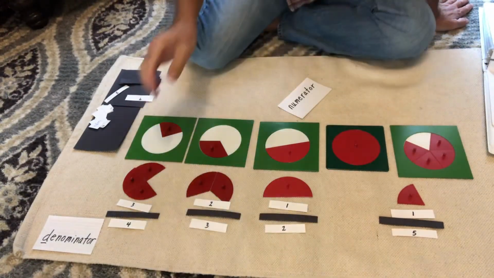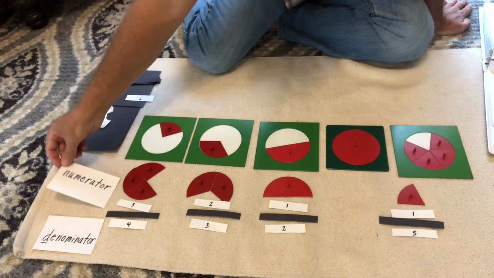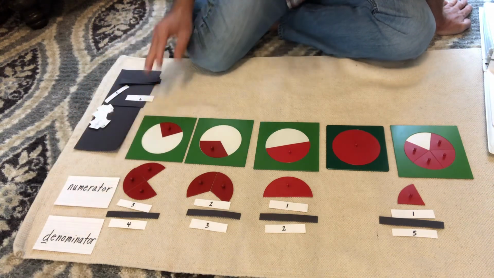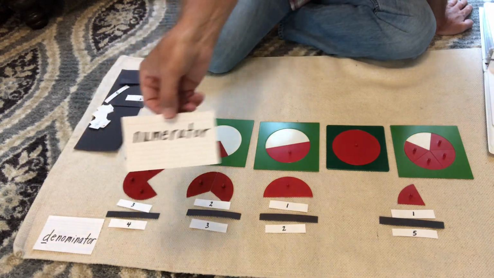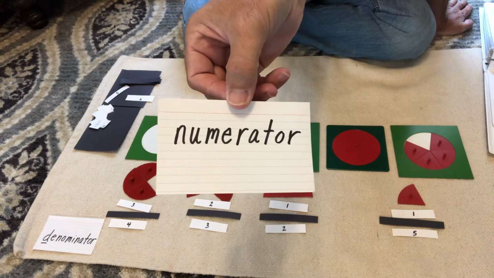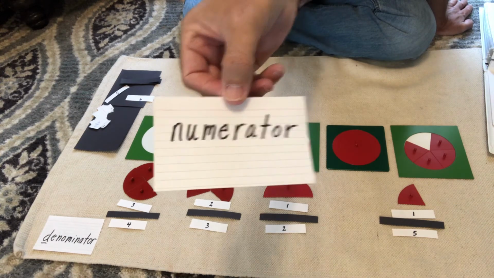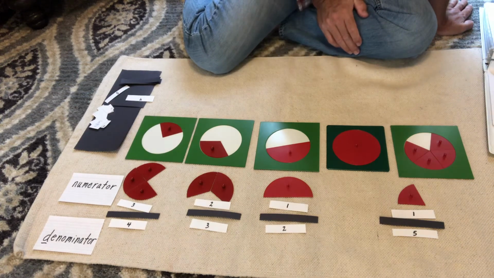And then the name of the other parts are called numerators. And there's really no trick to learning what a numerator is. You just learn that, well, that's the other one. Denominator starts with a D. D means down. The portion that's on the top is called a numerator. And so that's the other name.